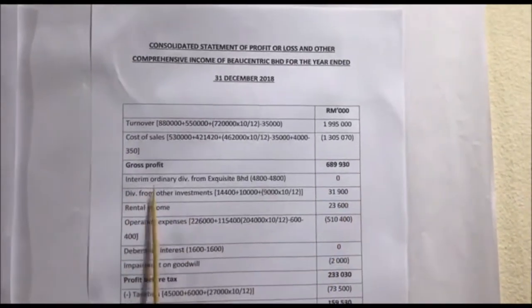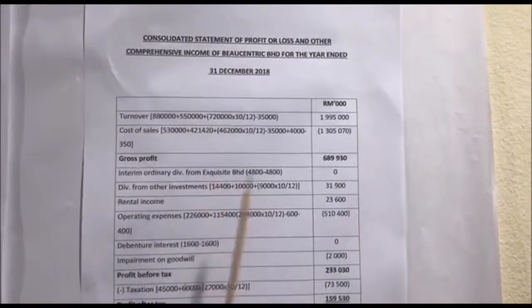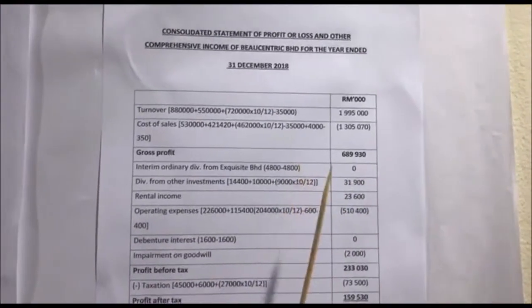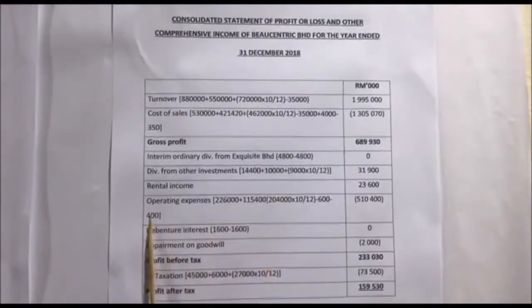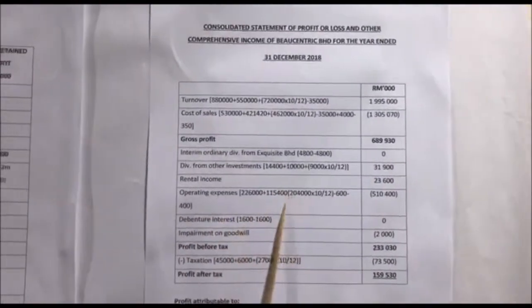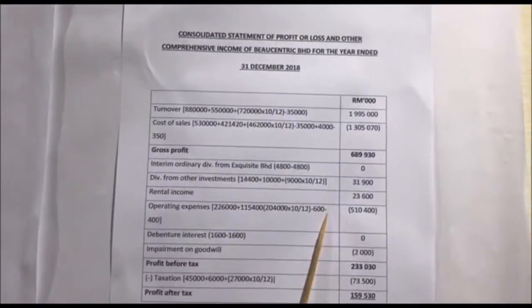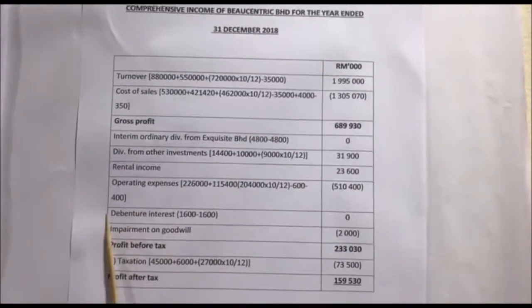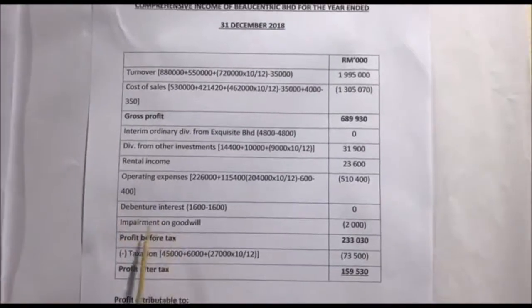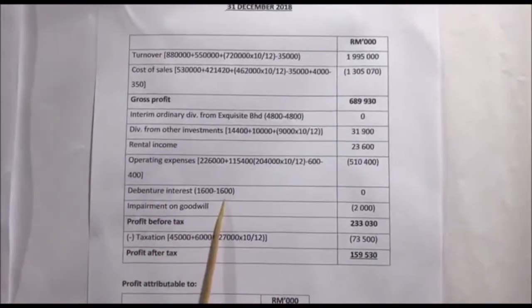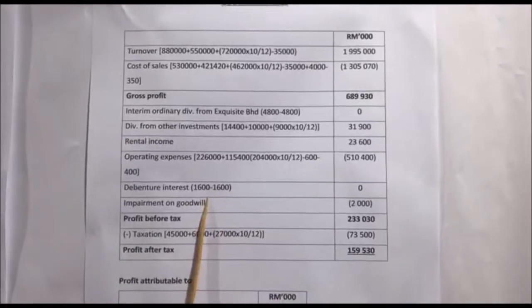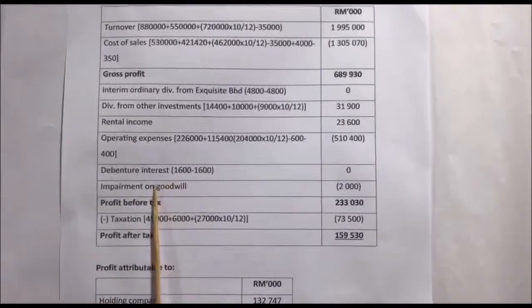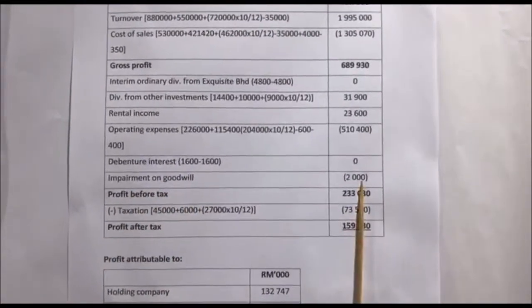As for the interim ordinary dividend from Exquisite, we will minus from the original amount because it is an intra-company transaction. And for the operating expenses, we will minus the provided depreciation of the plant and also the property, which is 600,000 and also 400,000. The debenture interest, we will also minus from the original amount of 1.6 million, as it is also an intra-company transaction. And we will also minus the impairment on goodwill, which is 2 million.